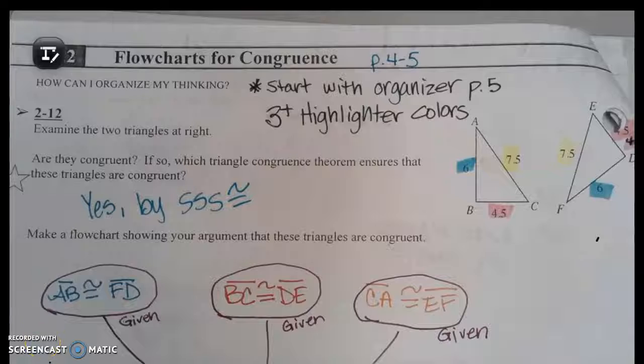All right, so today we're working on section 2.1.2, which is titled Flowcharts for Congruence. And we're going to answer the question, how can I organize my thinking? One way to organize your congruence is to use this method we call flowcharts. How many of you have seen a flowchart before? Just one? Okay, you should have seen them last year in your IM1 class.